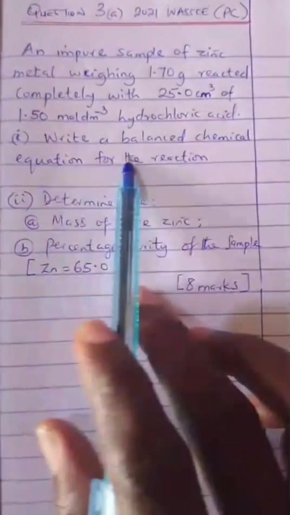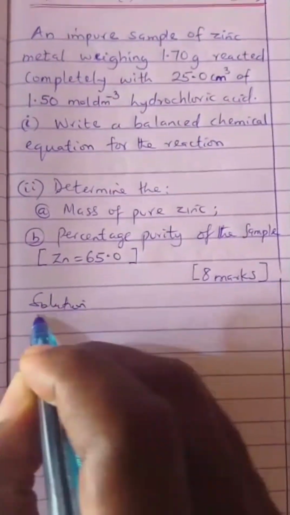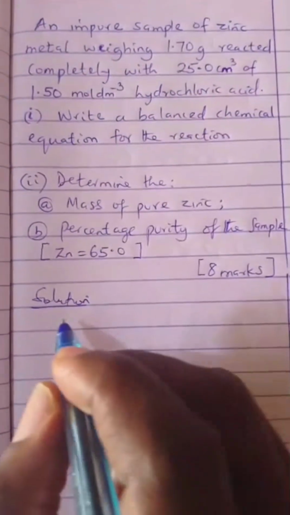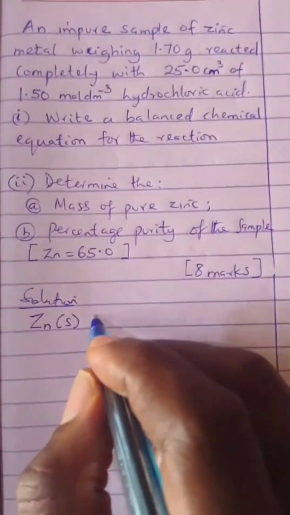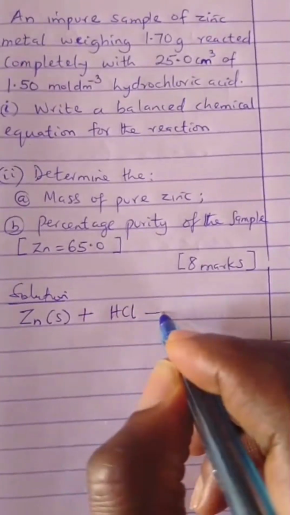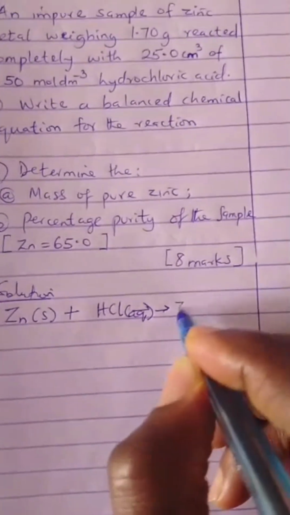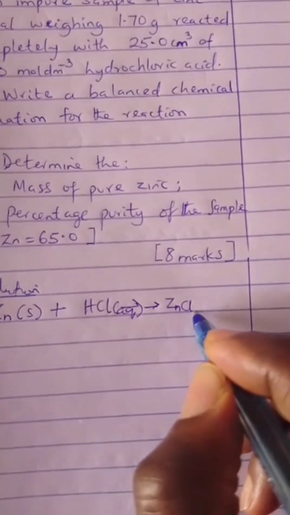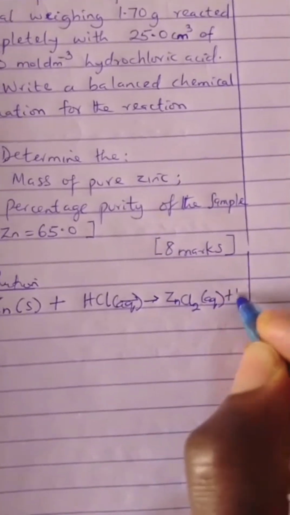We are asked to write the balanced chemical equation for the reaction. We're talking about zinc metal and hydrochloric acid. It's given in volume, so it's going to be an aqueous solution. Our zinc should be solid, because it's a metal, and then HCl. Let's give the states. It should be in solution, and then you have zinc chloride, with 2 atoms of chlorine, and it should be soluble, plus hydrogen gas.